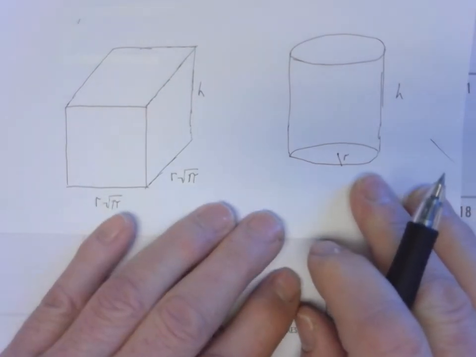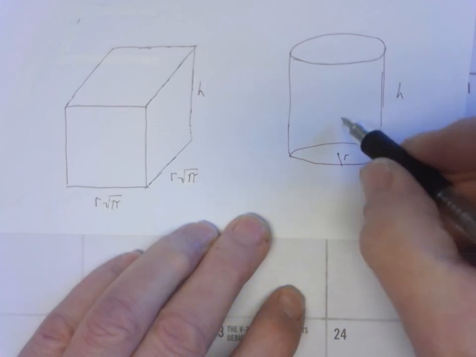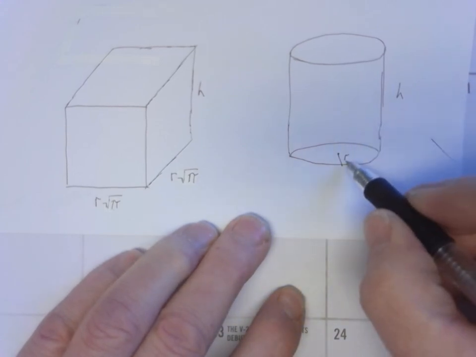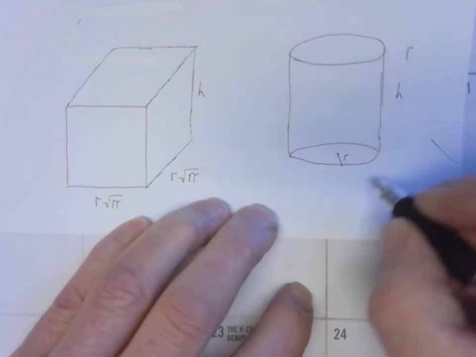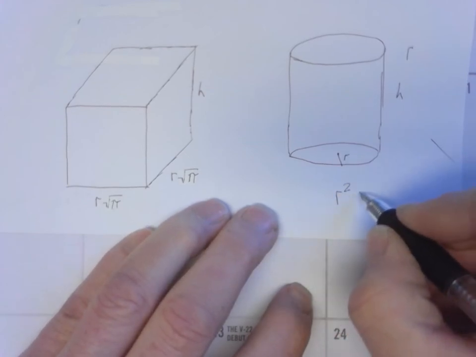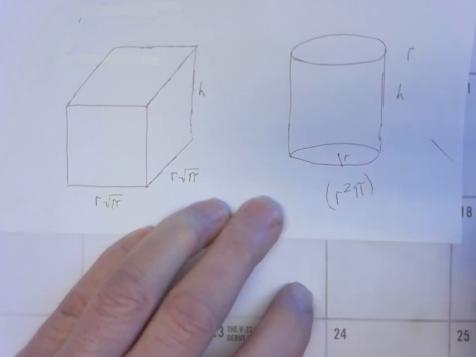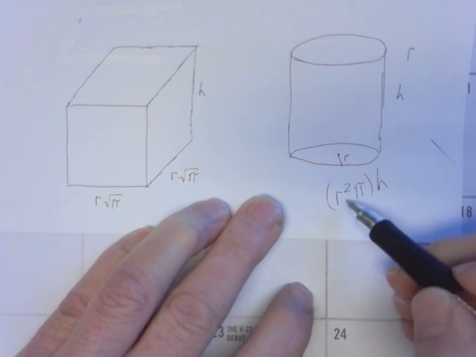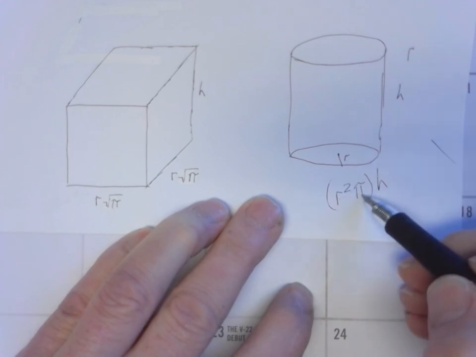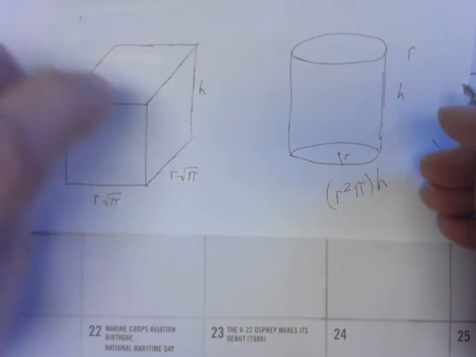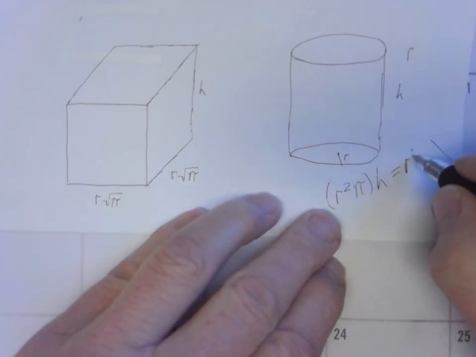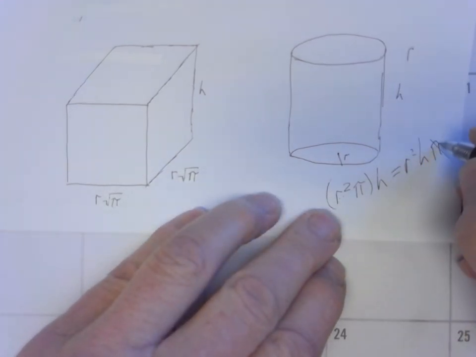This might seem a little weird, but this one right here, radius squared times pi, that's the area of the base, times the height, so r squared times pi times the height. I suppose we should write that out. R squared times the height times pi eventually.